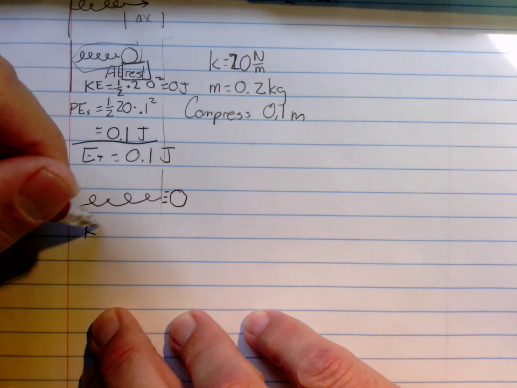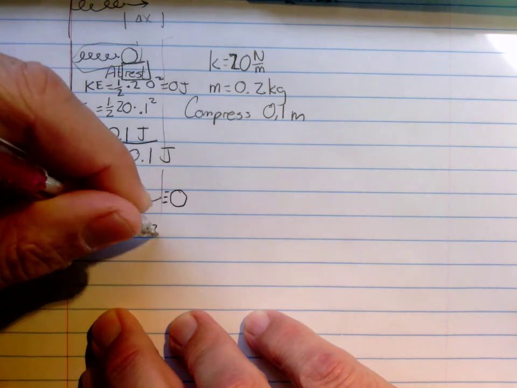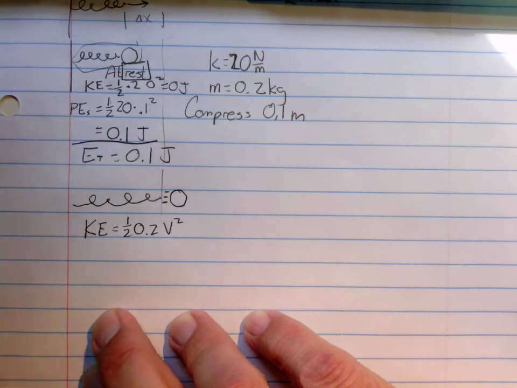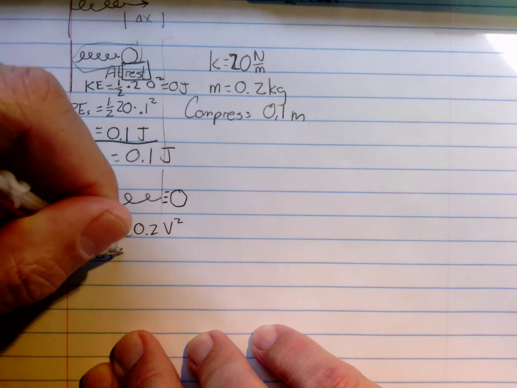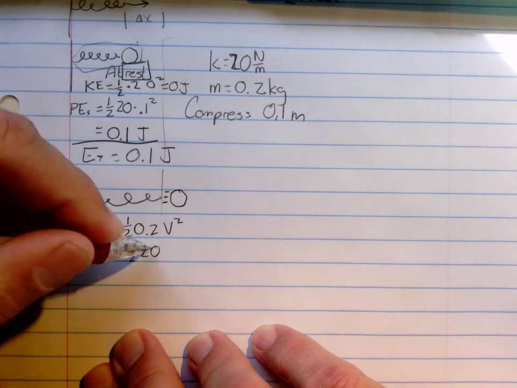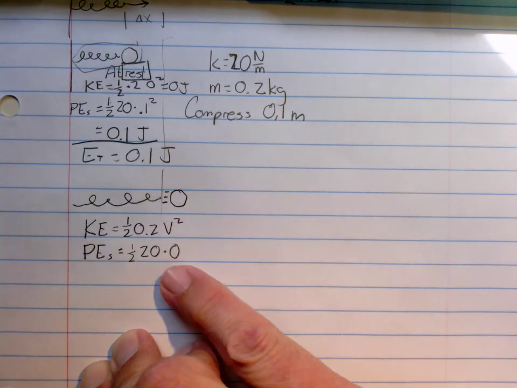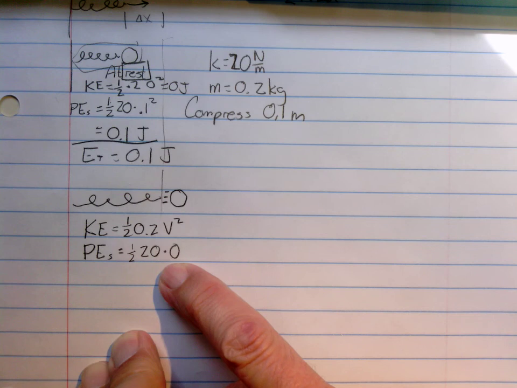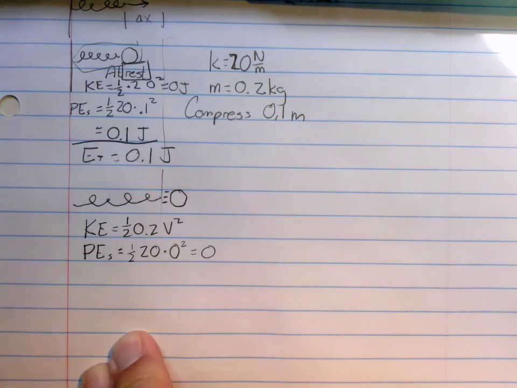And there, the kinetic energy is 1/2 mv squared, 1/2 times 0.2 times v squared. That's what we're looking for. The spring potential energy is 1/2 times k times x squared, where x is how much it's compressed or stretched. It's not compressed, it's back to its normal length. So that's 0 joules.